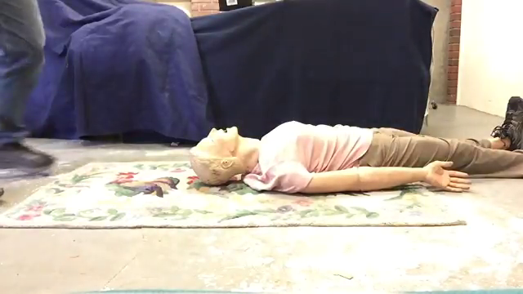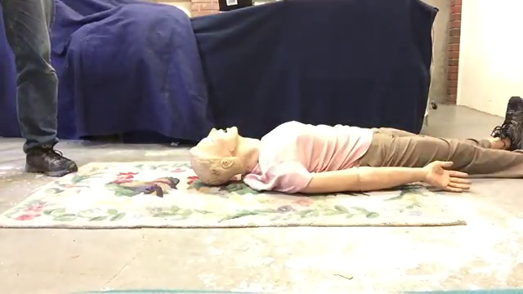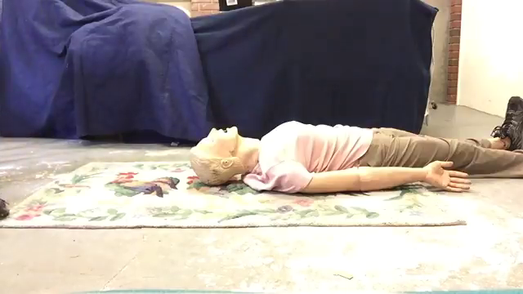On the way to the scene, the EMTs will be thinking about BSI, safety, number of patients, mechanism of injury, nature of the illness, how many resources we might need, and if we need to bring in spinal immobilization equipment.